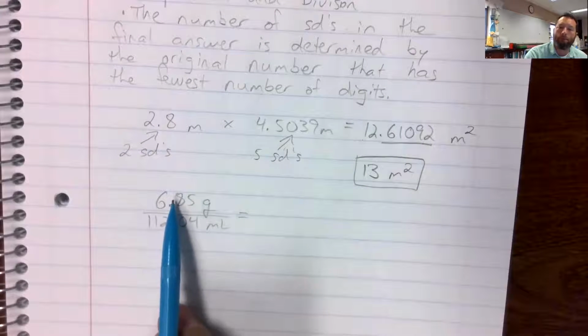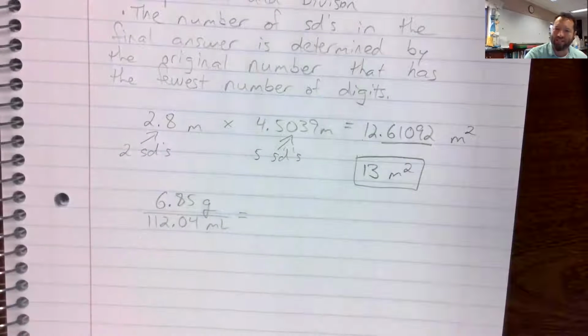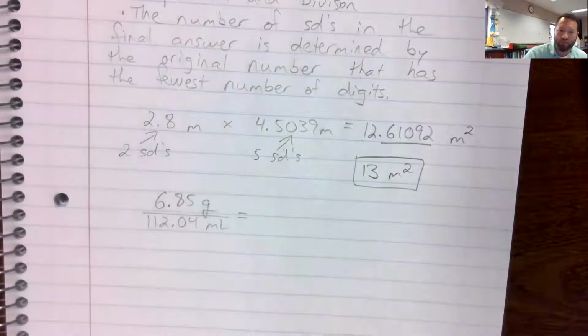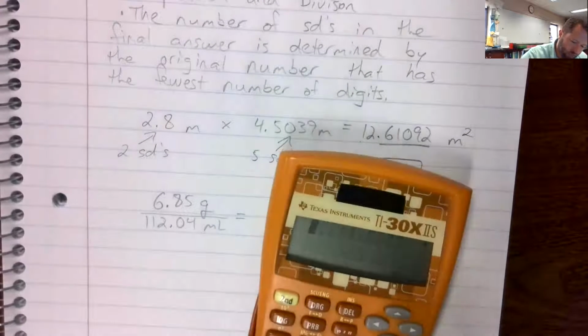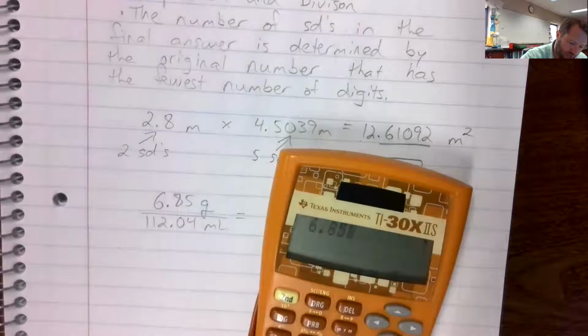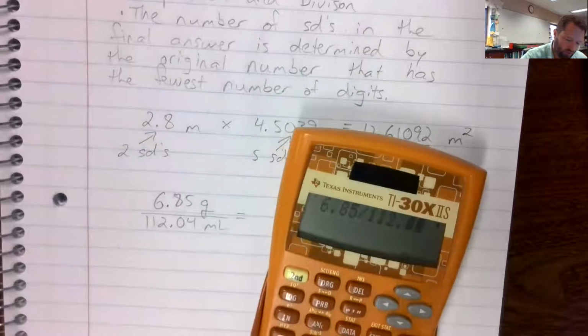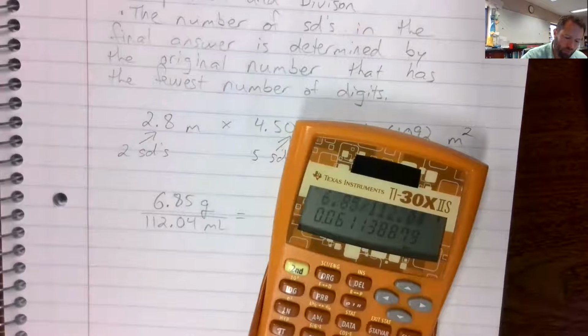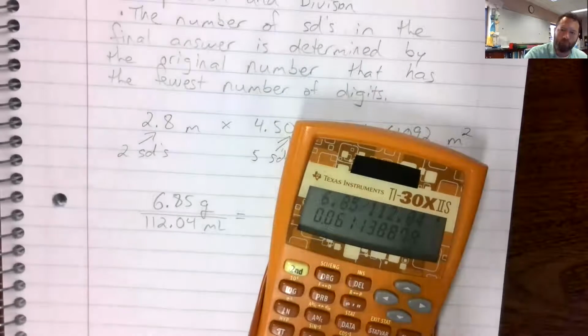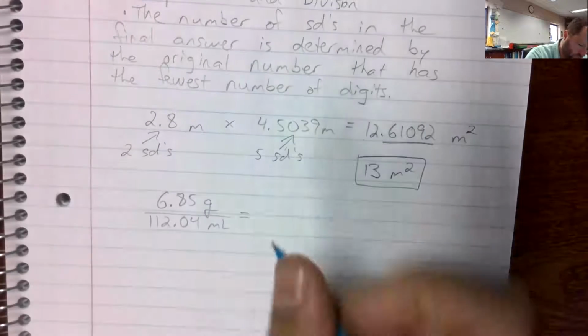So now we have our mass over volume. Looks like we're doing a density calculation. So it's divided by. So we're going to follow the same rules we did before. I'm going to start again by just plugging into my calculator 6.85 divided by 112.04. Press the compute button. Oh boy, that's a lot of numbers there. So let's use a little trick.